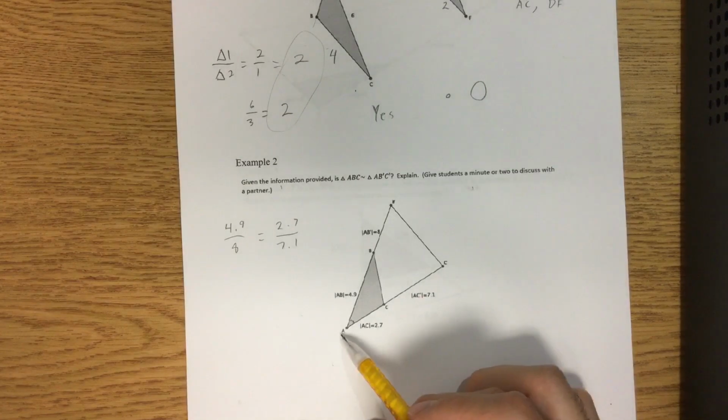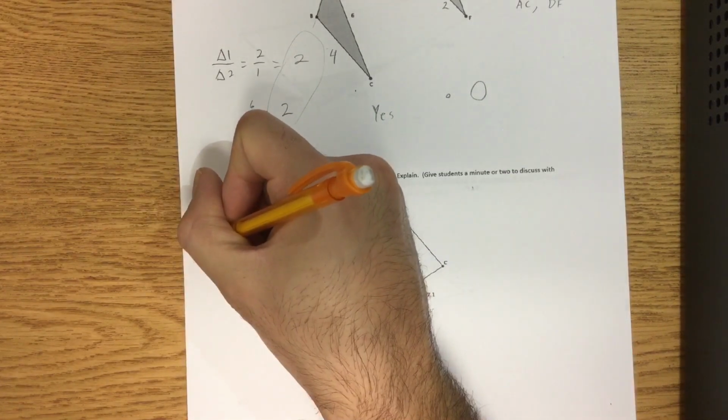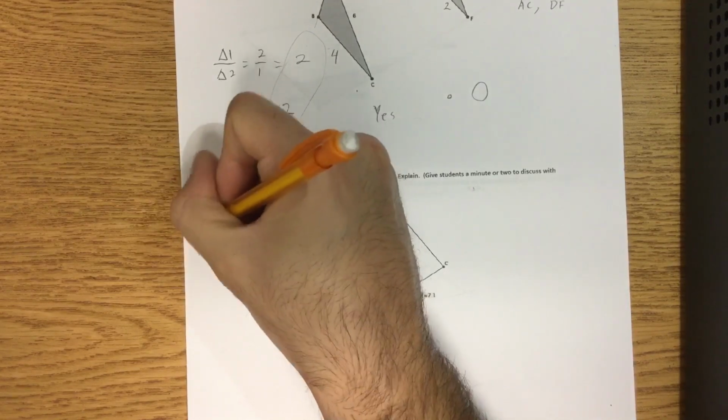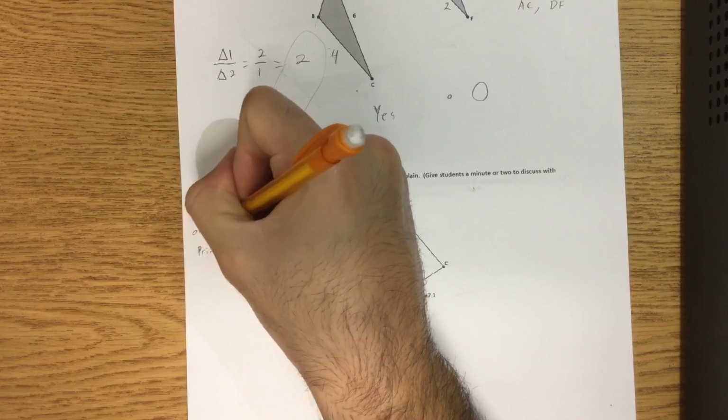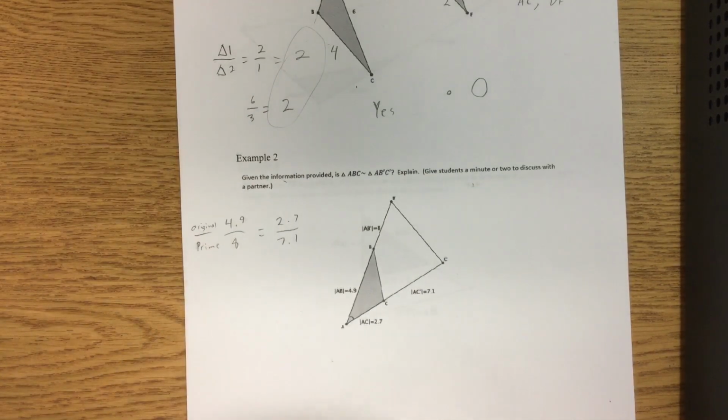So then we'll do the AC prime. Again, we did the primes and then the original, so we kept that the same way here when we were setting up the proportion. Now all we need to do is divide those through.